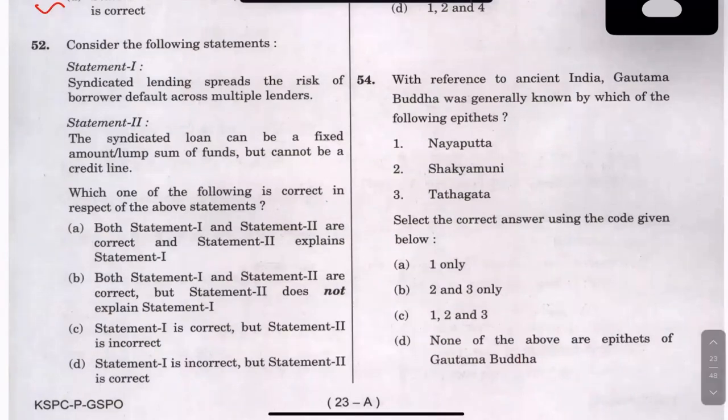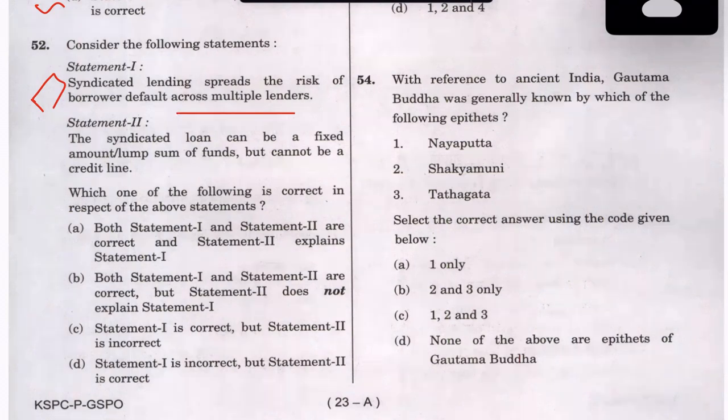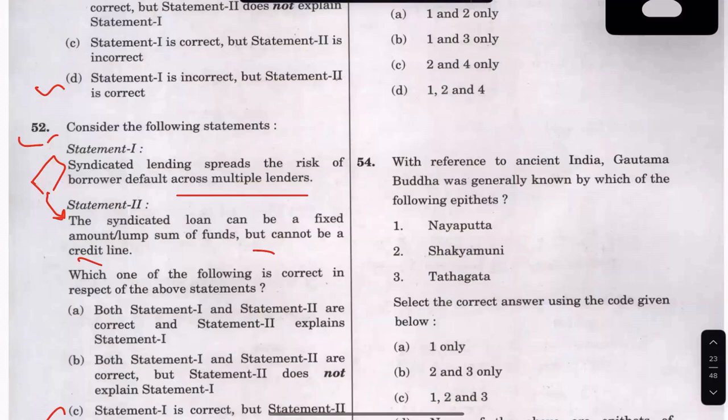Syndicated lending, group of people lending. Don't go for the technical term and all. Syndicated, group of people, syndicate. So you will have this. Okay, they can default because, this is the point, see, there are multiple lenders. The loan can be fixed amount, but cannot be. How can it not be a credit line? It can be, right? So no, you are lending. Whichever way you find correct, you will do. So one is correct, but statement two is not correct. So you will get C.